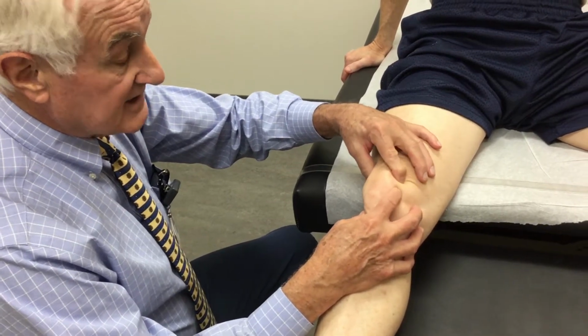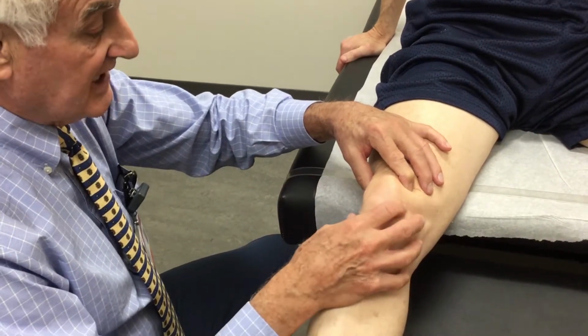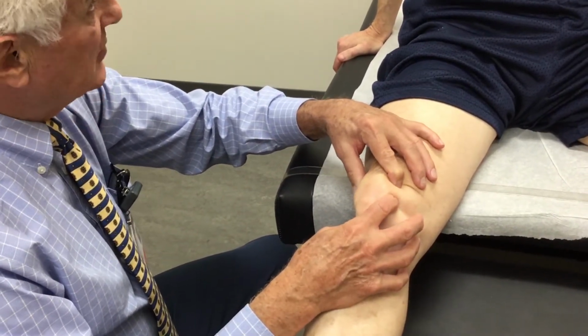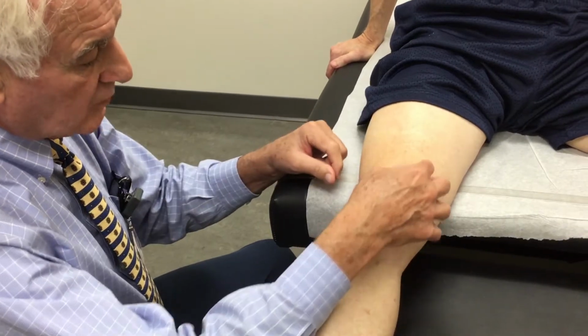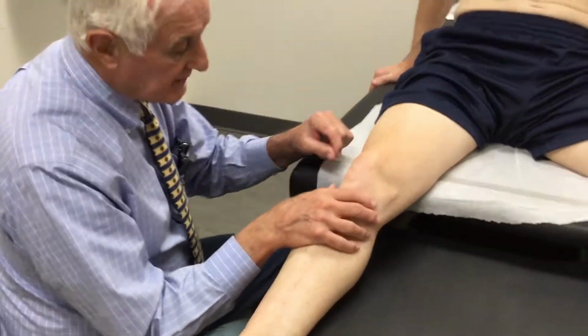goes. And if they've had problems with that, they'll sometimes stop you at a certain point called an apprehension sign, consistent with a subluxable patella. And when that happens, we need to work on some muscular strengthening here and sometimes surgical realignment of the patella.